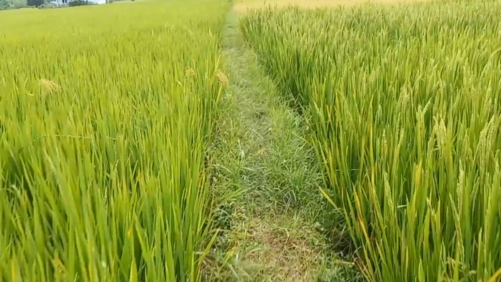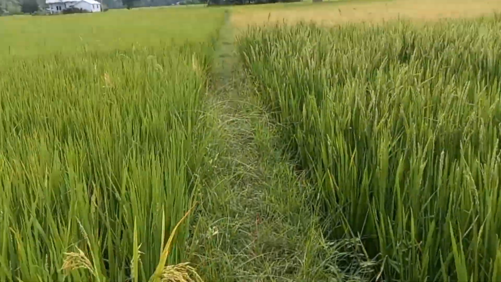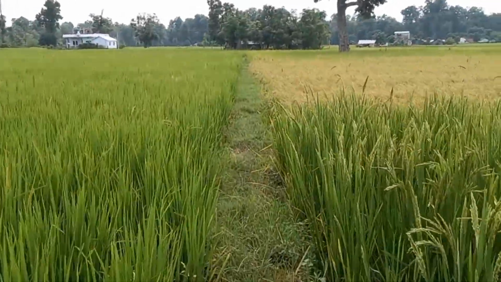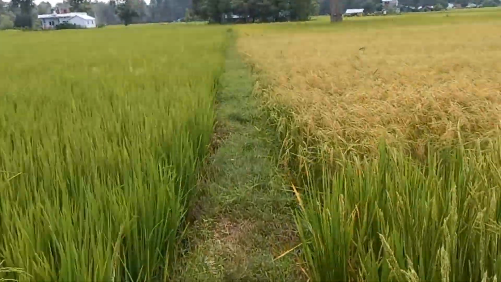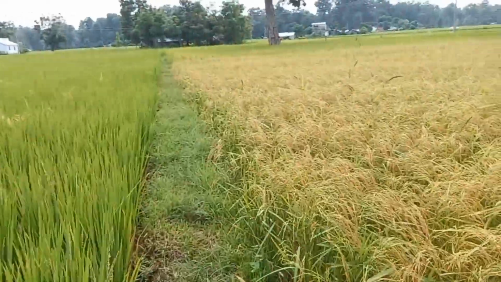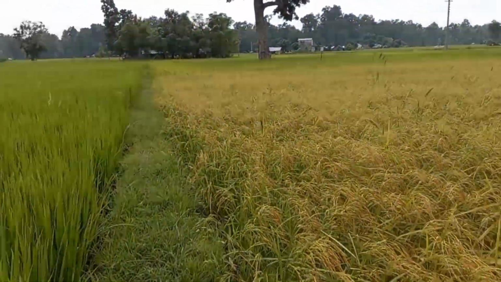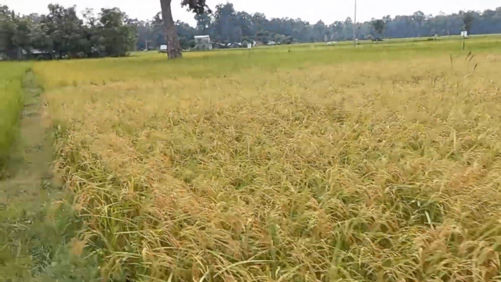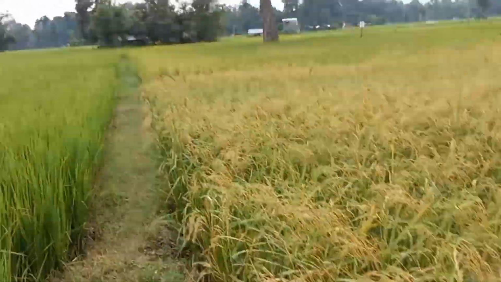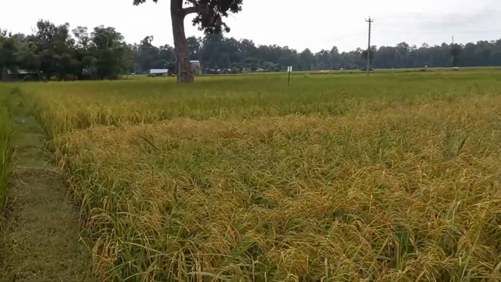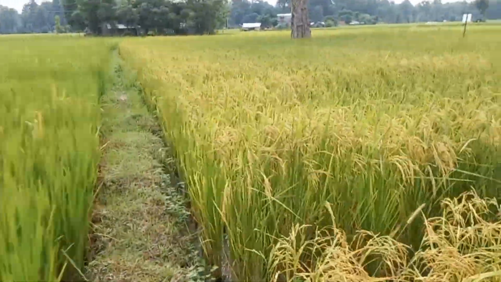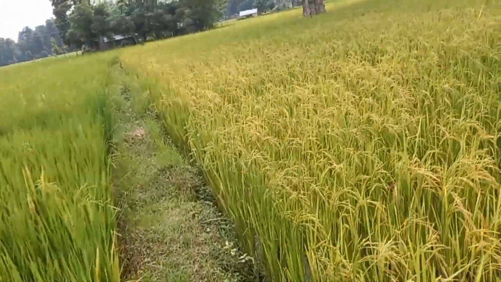So DRR 48 is also, if you remember, the tag board shows 44, that's a typing error. Actually it is the 48 variety, so that's also a low glycemic index variety and suitable for diabetic patients, which is quite crucial in this modern world, as diabetes or obesity is going to be the top disorder or disease people are having.